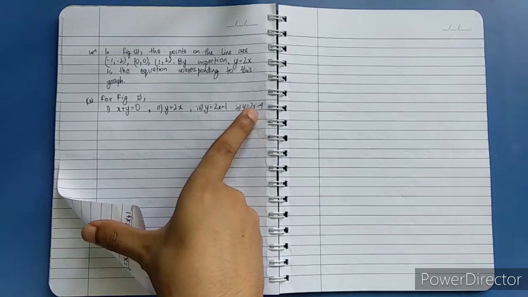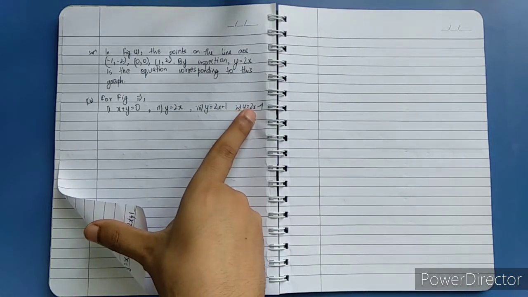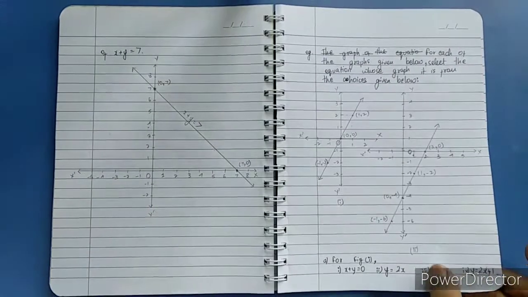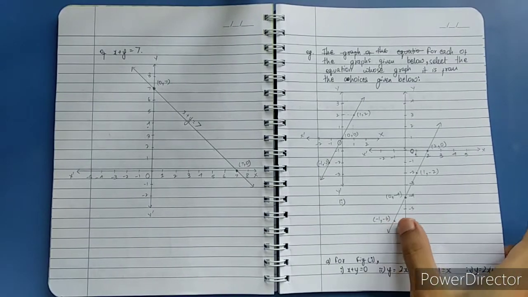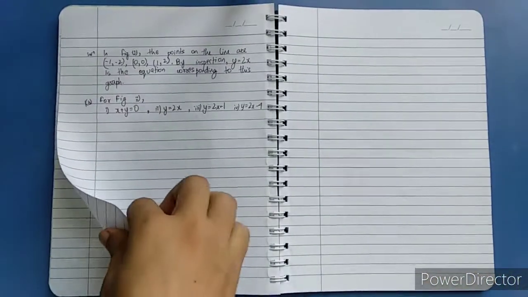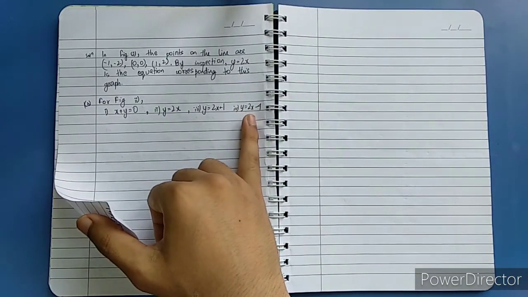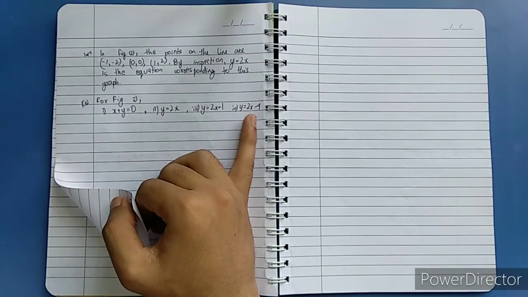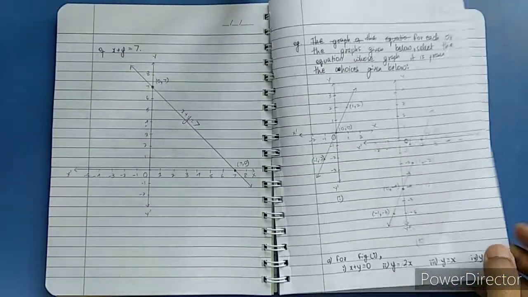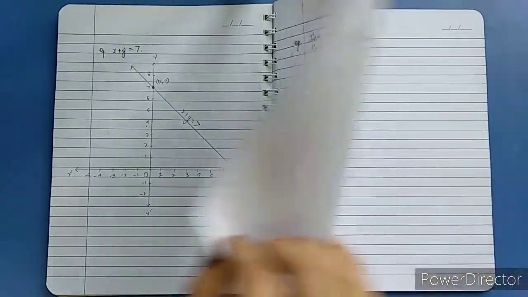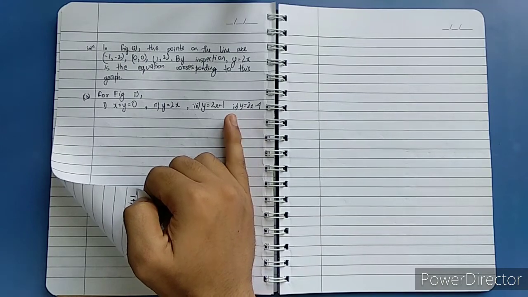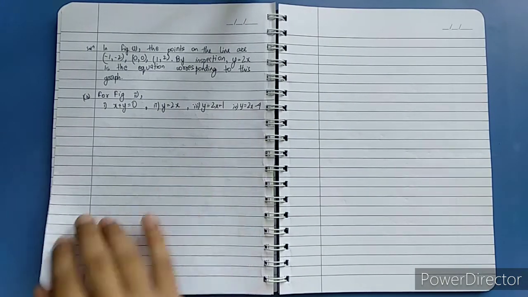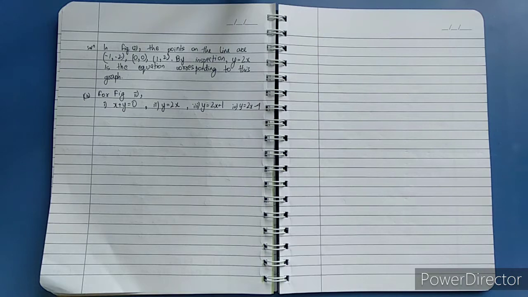Let's check with this. Say we put x as -1. So y equals to -2 minus 4. -2 minus 4 is -6. So this is satisfying. We can check other values as well. 0 comma minus 4. We put x as 0. So y equals to 0 minus 4, that is minus 4. So this is also satisfying. Say 1 comma minus 2. We put x as 1. So y equals to 2 minus 4, that is minus 2. So this also satisfies. And 2 comma 0. You put x as 2, so y equals to 2 into 2, 4 minus 4, that is 0. So all the points are satisfying in case of the fourth option.